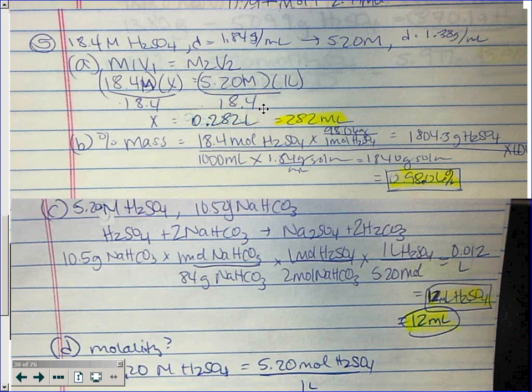So if you have molarity and volume, it's kind of giving you some information to think about how to prep a solution. You're probably thinking about volume as well. So that's MV. Hence you have the dilution equation, again, because you are diluting the sample. 18.4 molar times X, because that's the certain amount of your concentrated solution that you need, equals 5.20 times 1 liter. Divide, you get 282 milliliters of that concentrated solution to prepare the diluted solution.